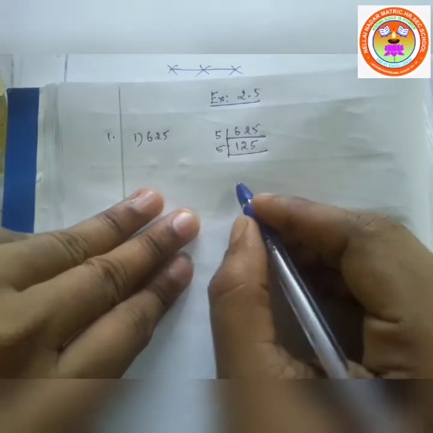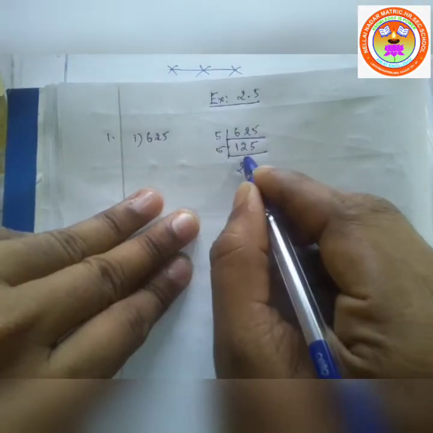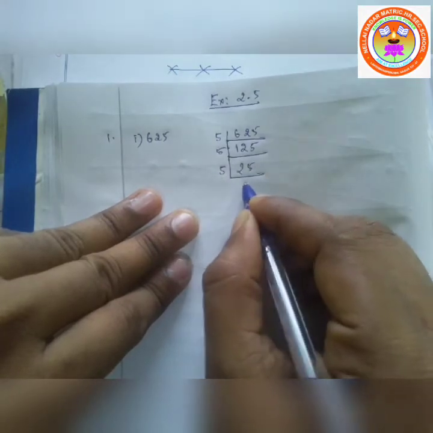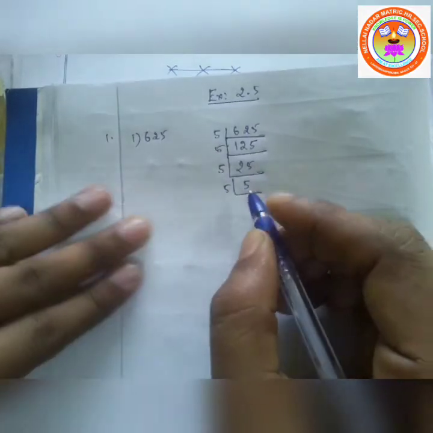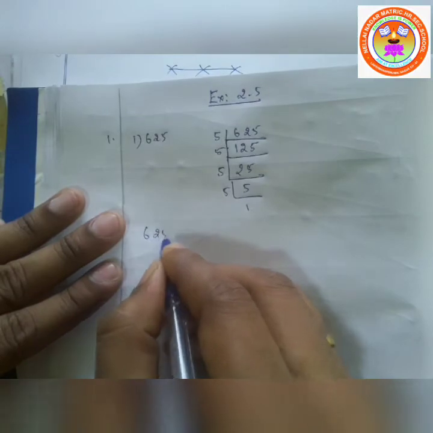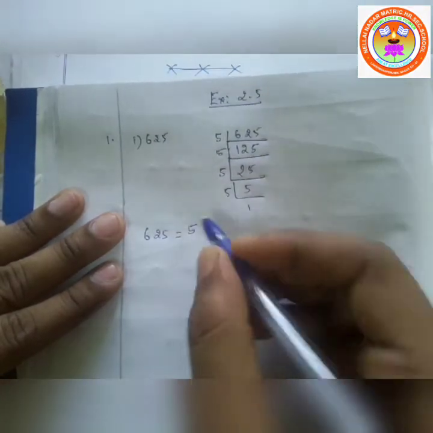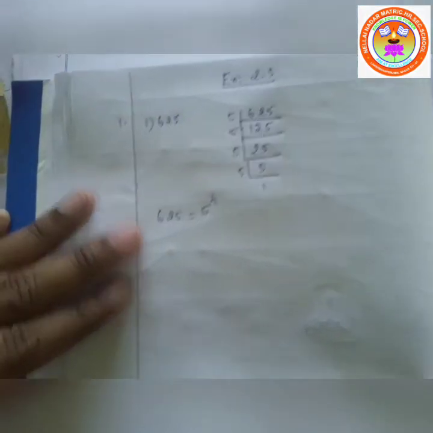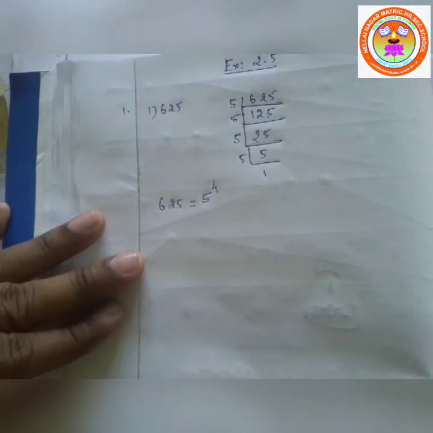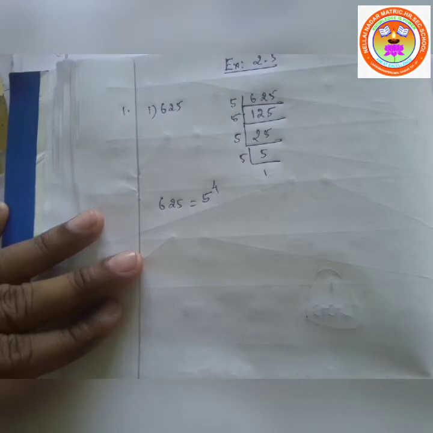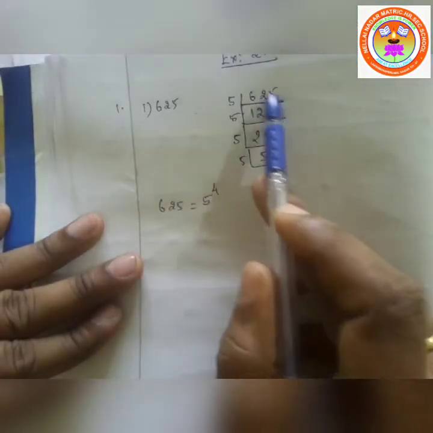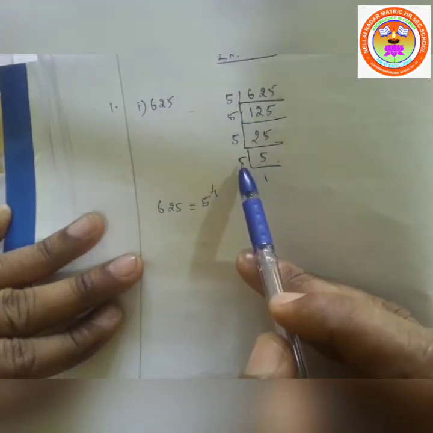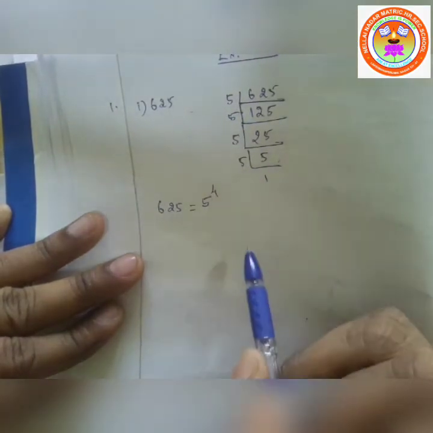Again do it in 5 tables. 2 5s are 10, remainder 2, 5 5s are 25. Now 5 tables, 5 times. Again 5 tables, 1 time. So this 625 is equal to 5 power 4 is the answer. Like this only we have to represent. It's very easy. Are you able to understand? We have to find the prime factorization for 625. Then you see how many 5's are there. 4 5's are there. Therefore 5 power 4.